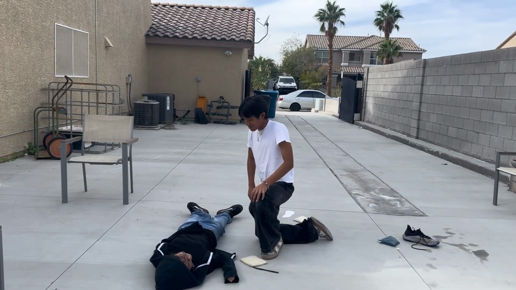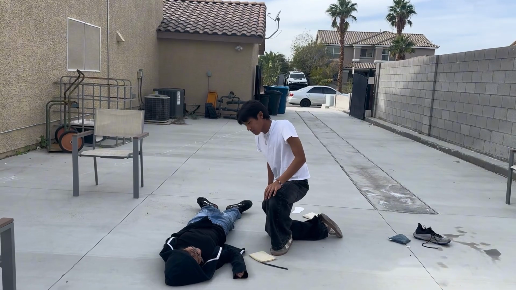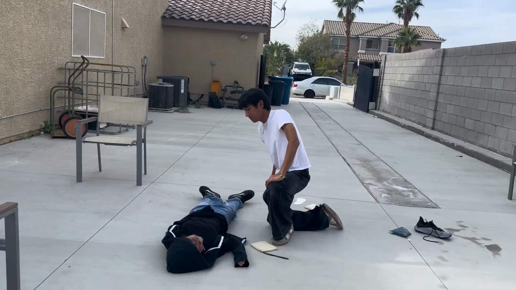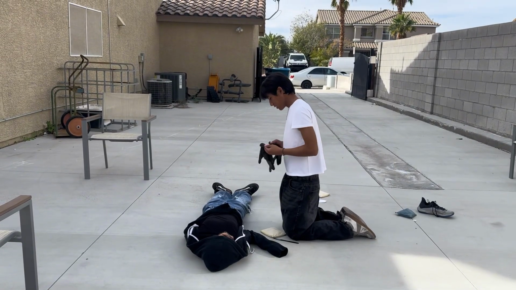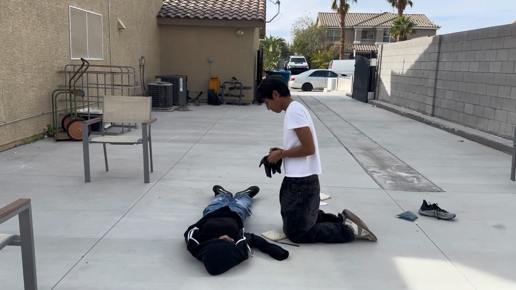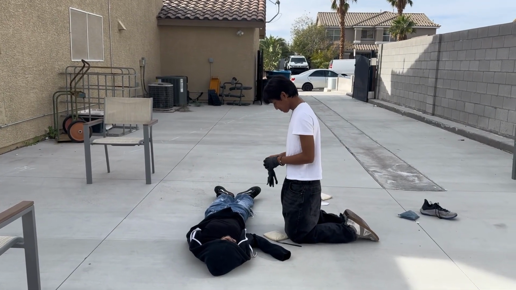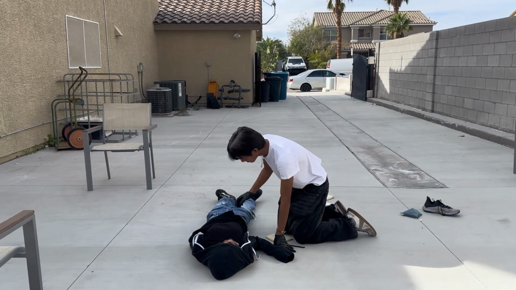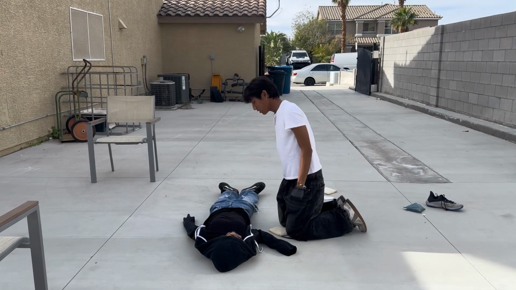Okay, so I can determine what happened at the crime scene based on the body's positioning, whether it's face up or face down, how the legs are positioned, and how the arms are positioned. Okay, now in this next step, I need to see if there are any wounds or injuries to the body. Okay, so I can determine there's a wound in her stomach.